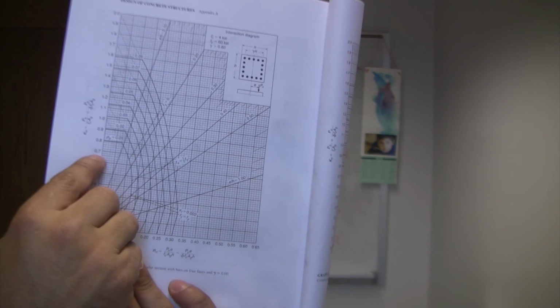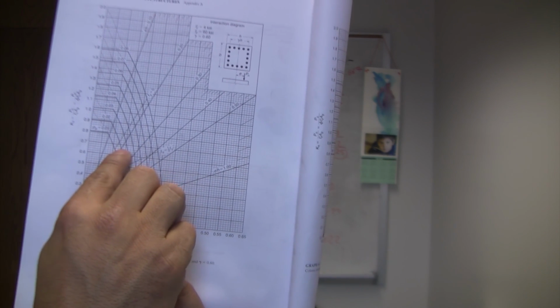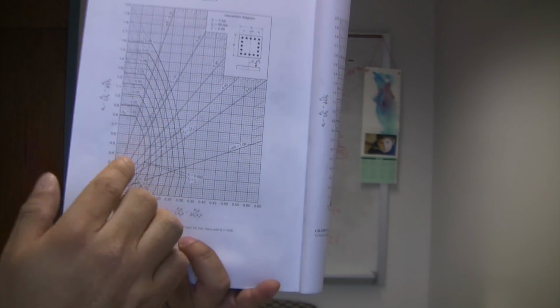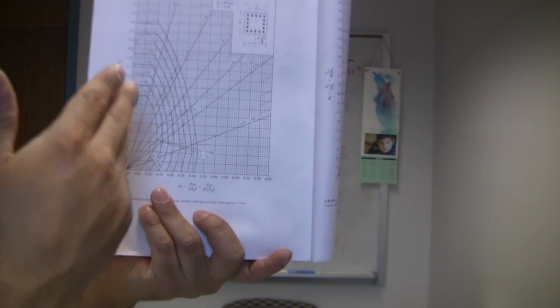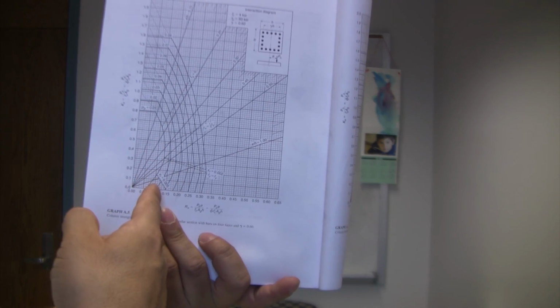You go horizontal, you get your Kn, which is, to your best, let's say 0.65 or 0.64. With a ruler you can have it with better accuracy. Then for the Rn, you go down and you get the value of Rn.